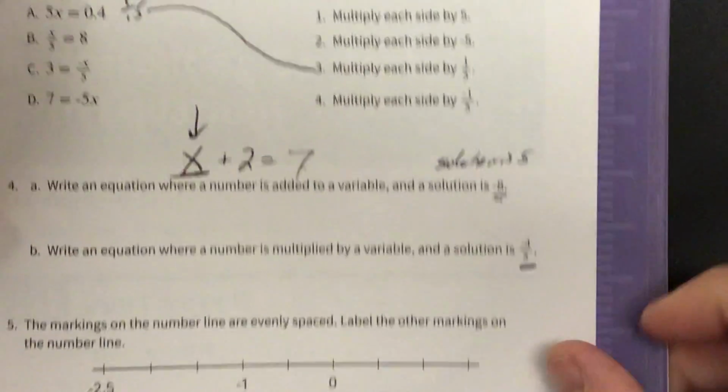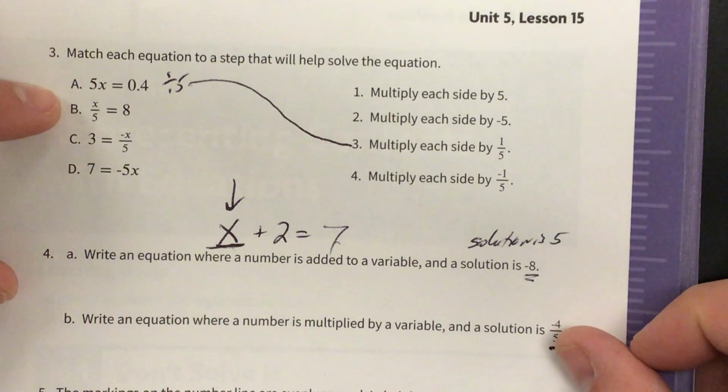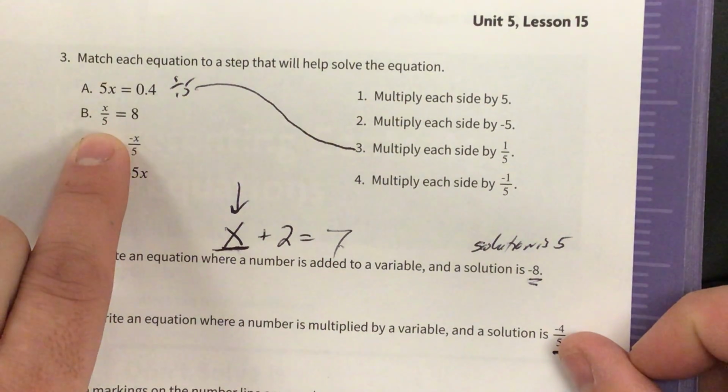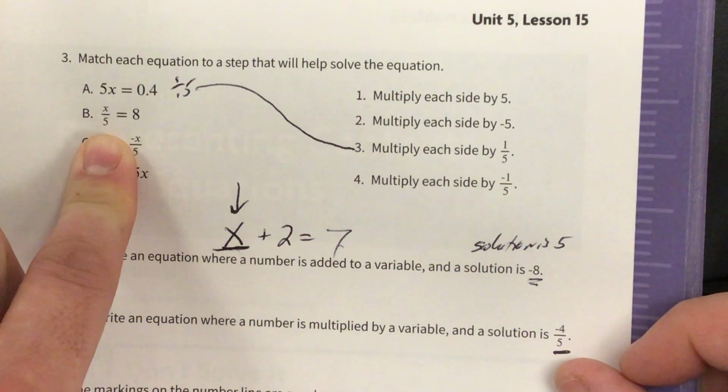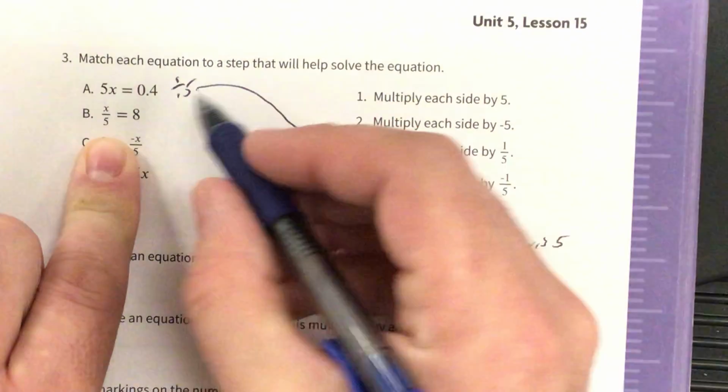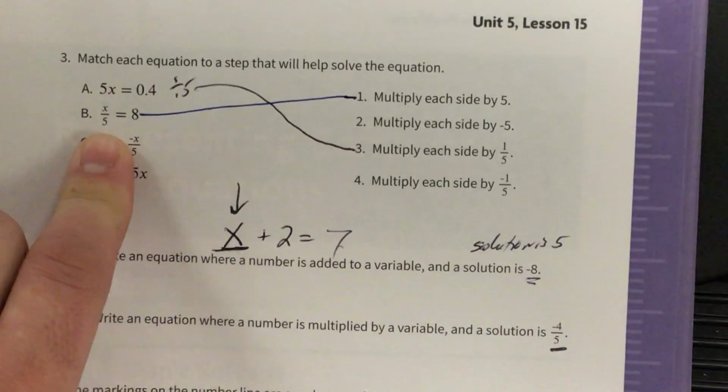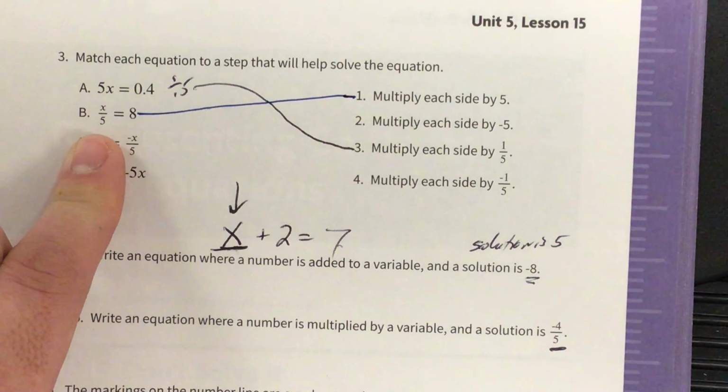All right, question 3. Over here, it looks like I'm taking x divided by 5. So what's the opposite of dividing by 5? Multiplying by 5. So that would be the top one.